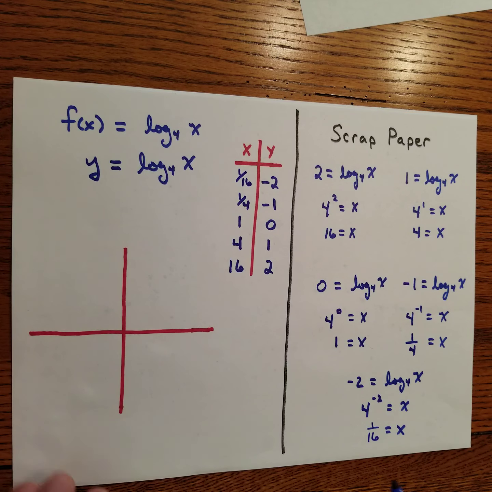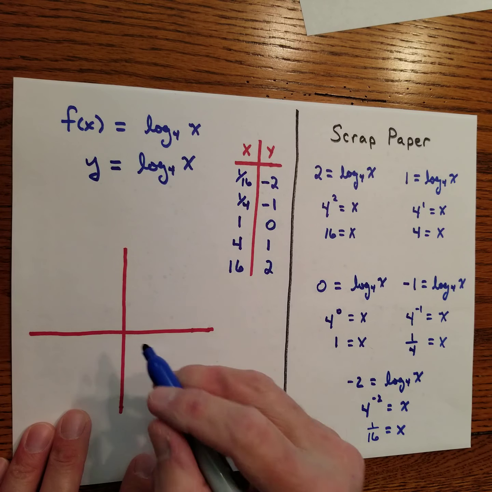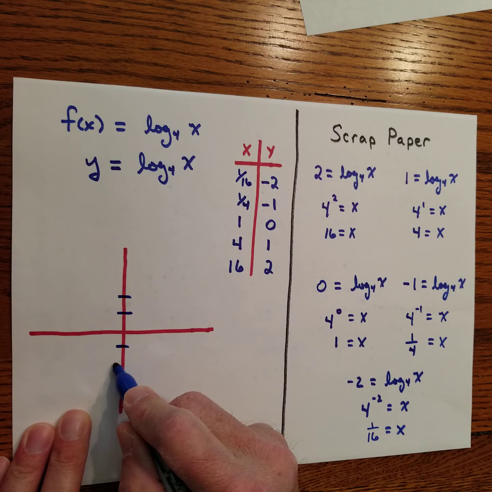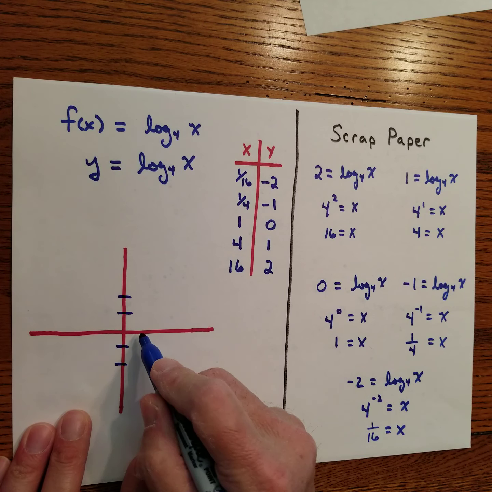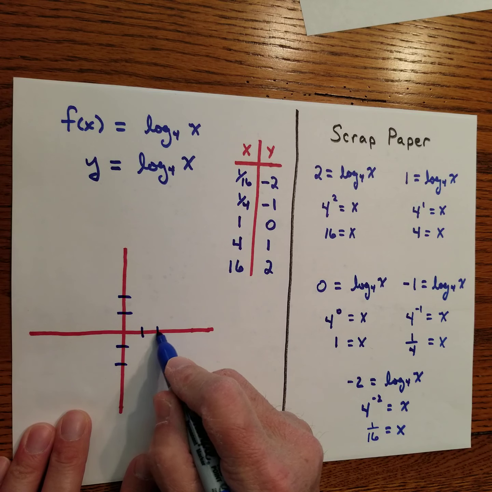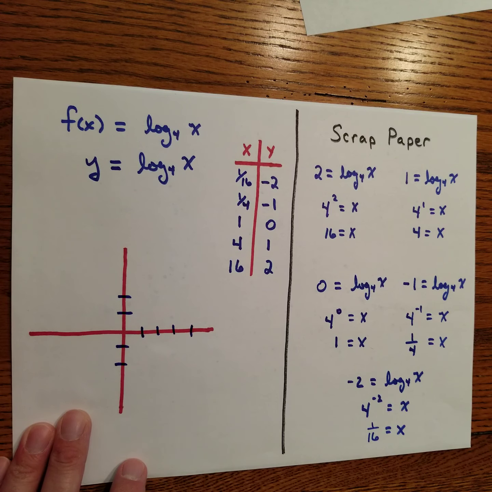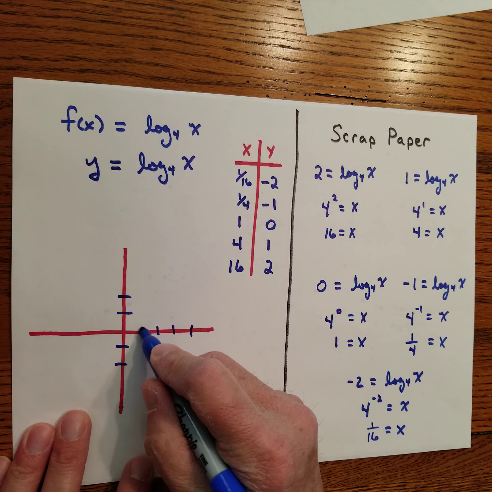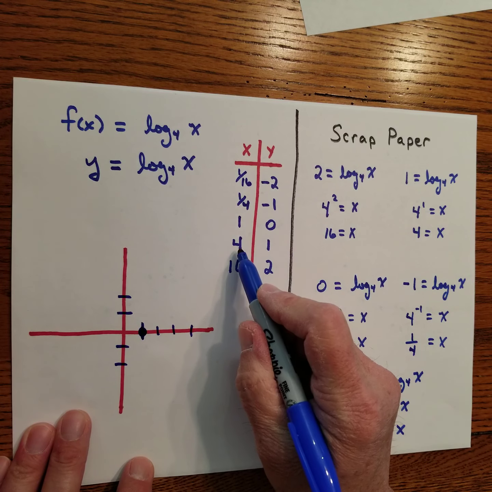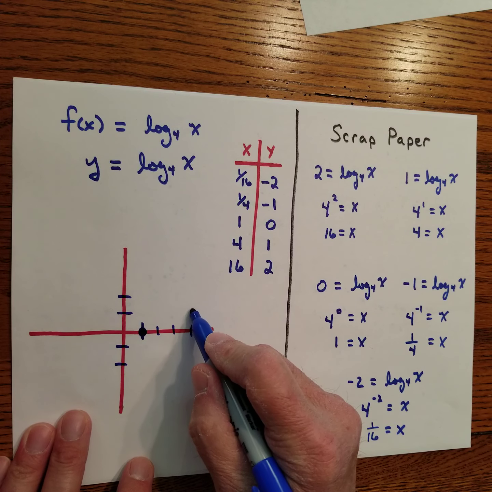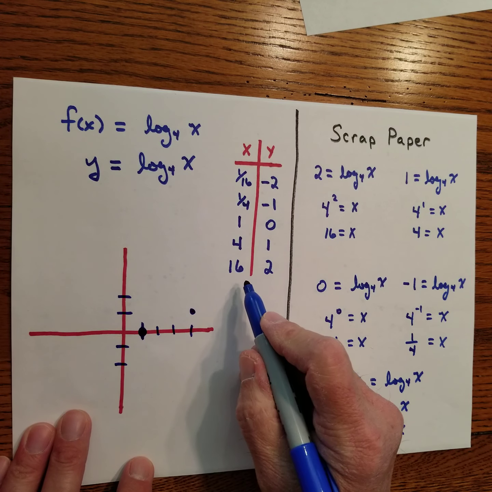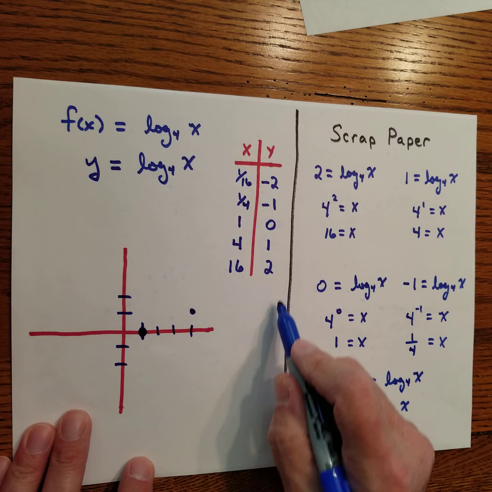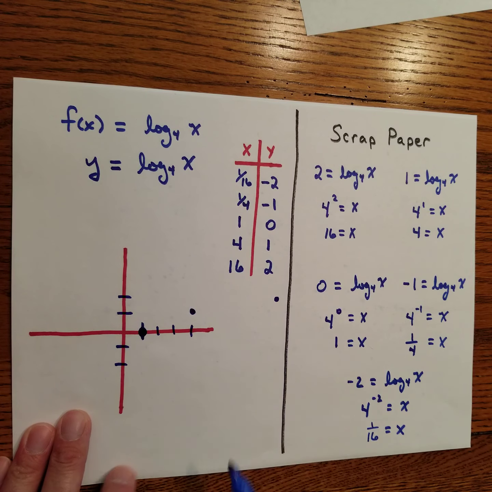Let's see if we can plot these points. For my y numbers, I've got 1, 2, -1, -2. For my x numbers, when x is 1, y is 0. When x is 4, y is 1. 16, 2 is way over here somewhere. 16 to the right and 2 up. Kind of off my graph.